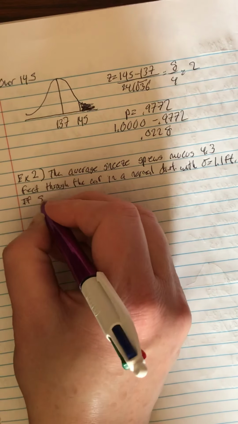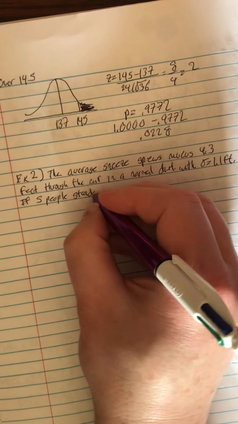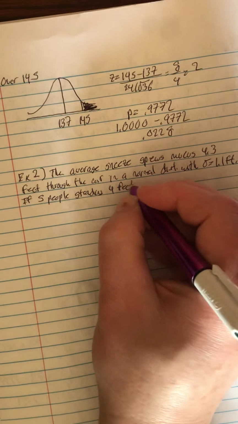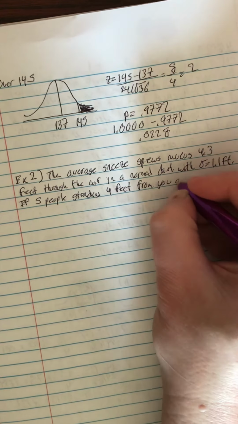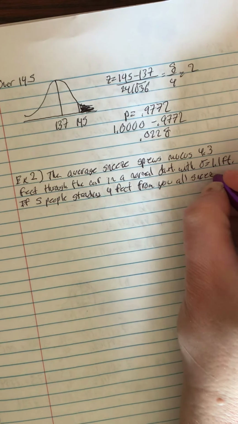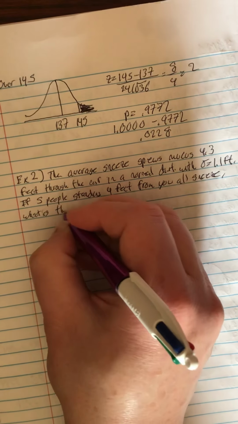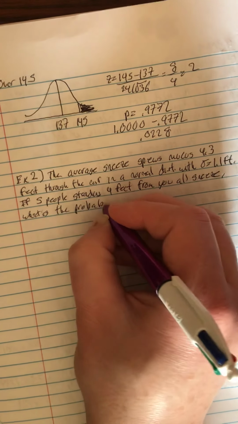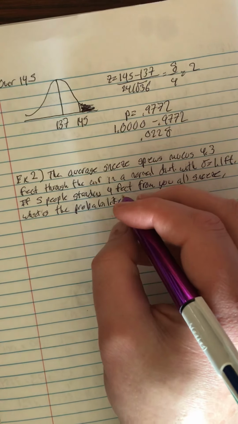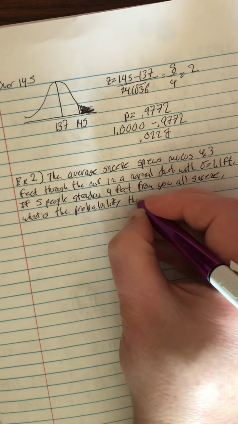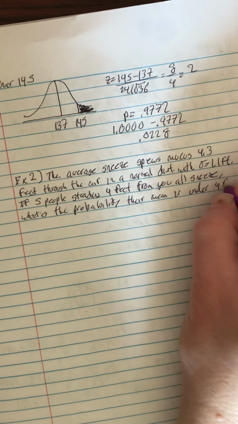If 5 people stand 4 feet from you all sneeze, what is the probability their mean is under 4 feet?